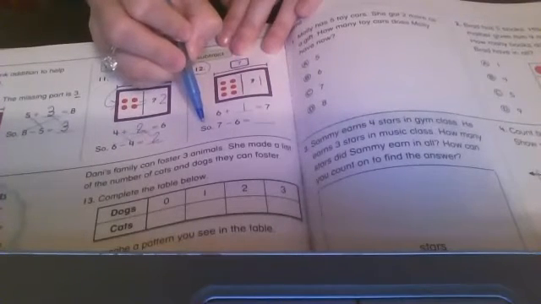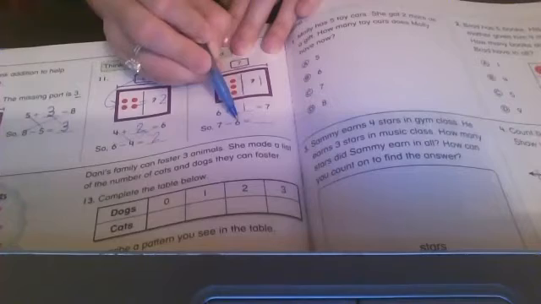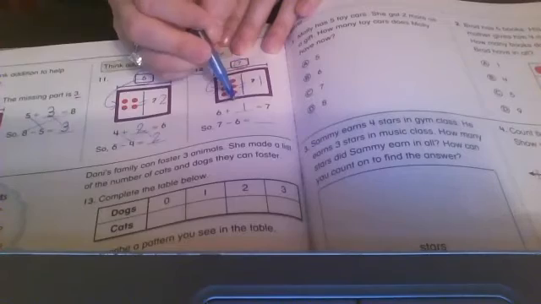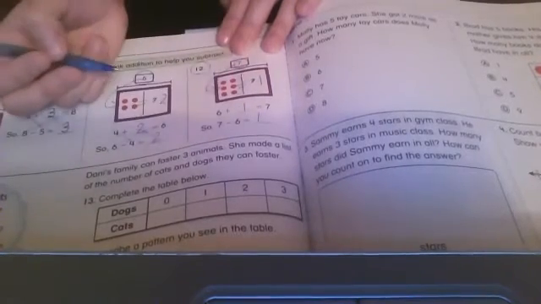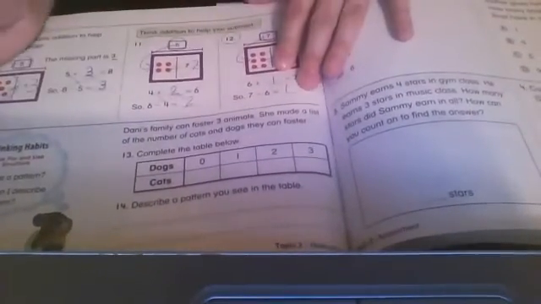If I know that 6 plus 1 equals 7, I also know 7 take away 6. 7 take away 6, that's going to give me a difference. It equals 1. Right? Okay. So let's go ahead and look at the last one, set H.